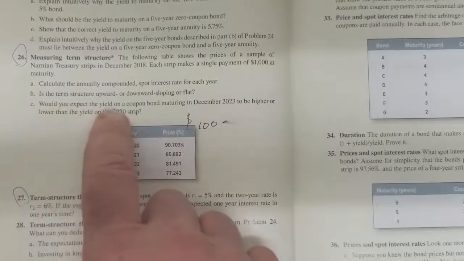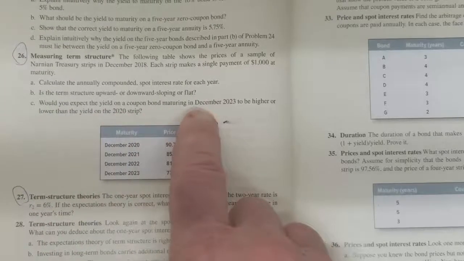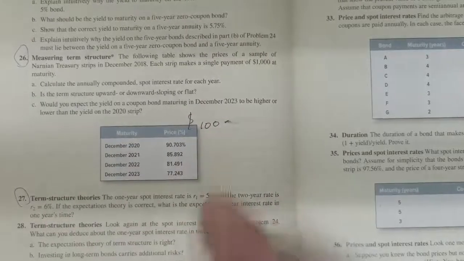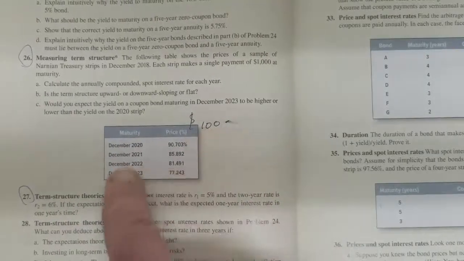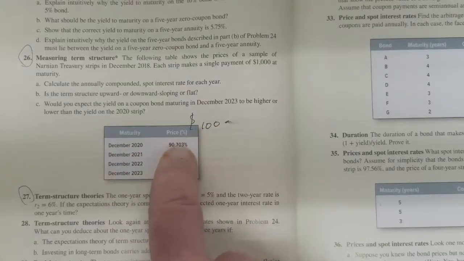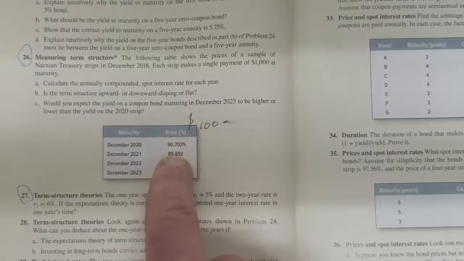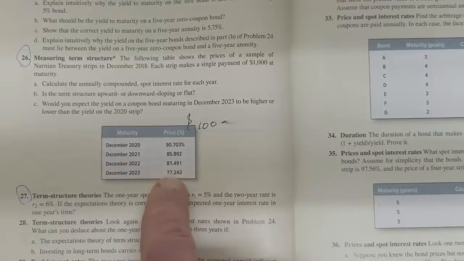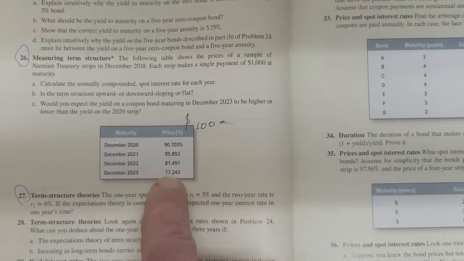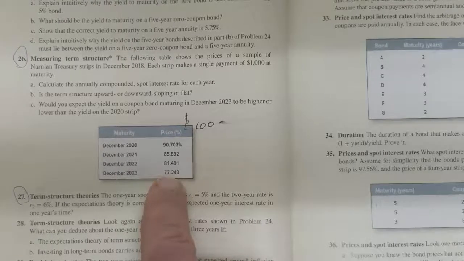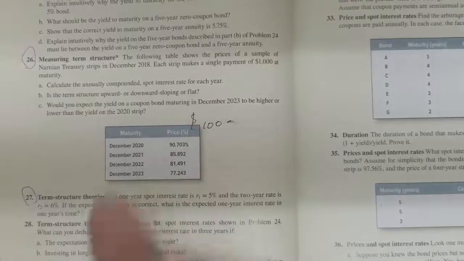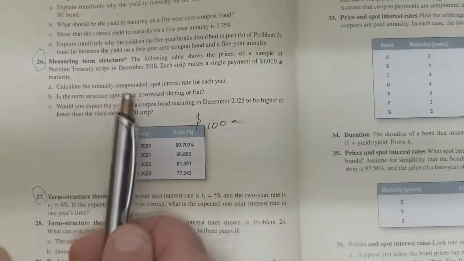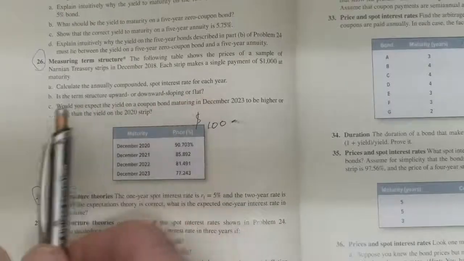And would you expect the yield on a coupon bond maturing in 2023 to be higher or lower? I know I just repeated myself, but here's how we calculate it. We've got the price in percentage, and this is typical of treasuries. Everything's presented, its price is presented in terms of percentage. So first thing we're going to do is calculate the spot interest rate for each year.